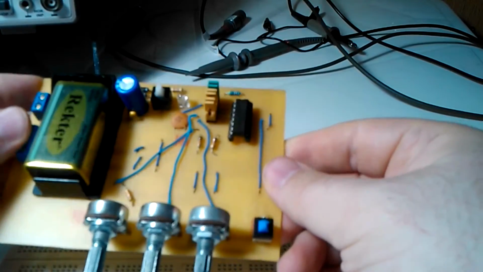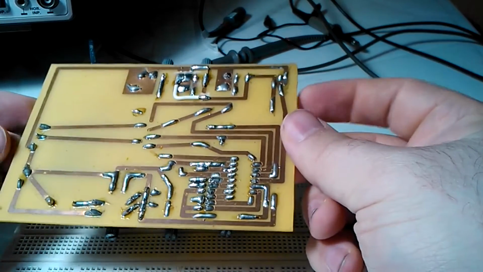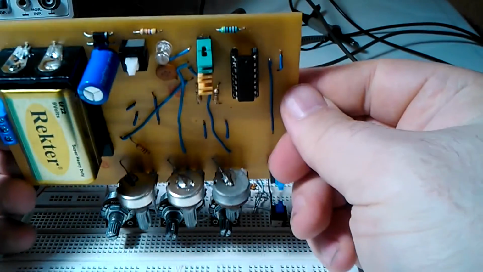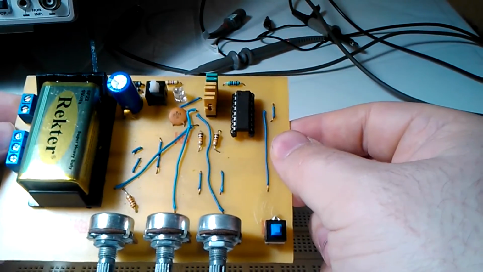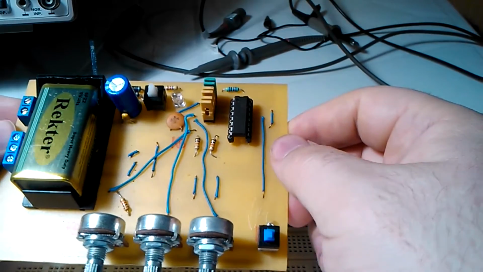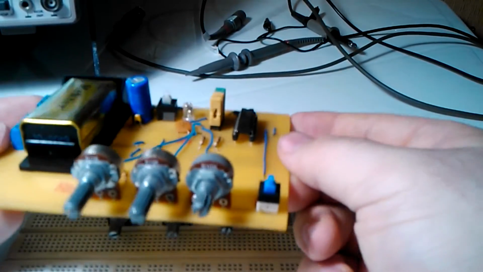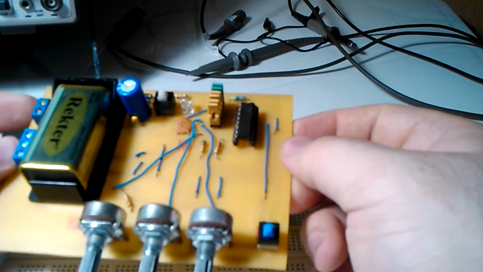So this is the PCB version. It's not the best work, but it's much more reliable than the breadboard implementation. And so this one I'll be using for further experimentation with switch mode power supplies.